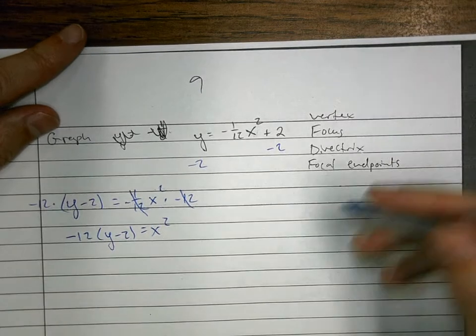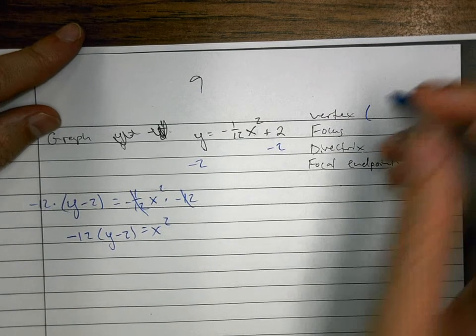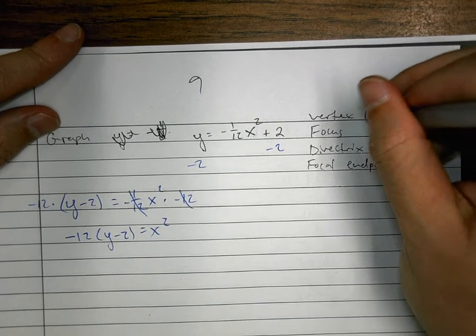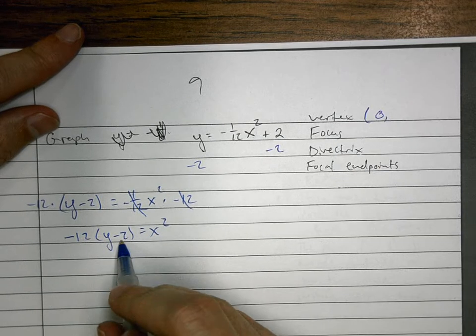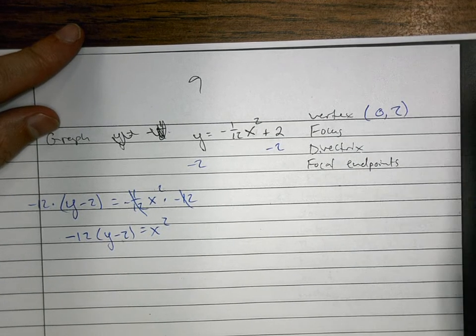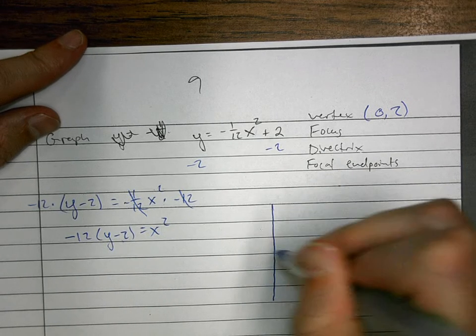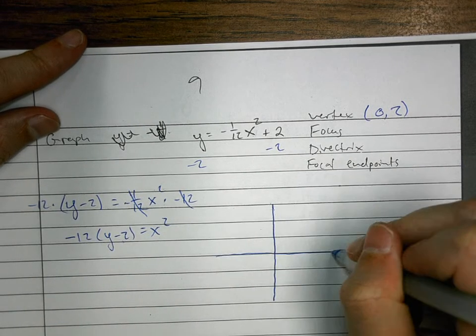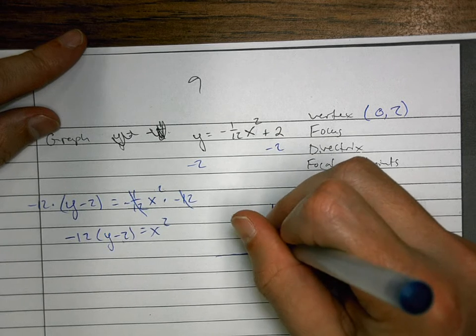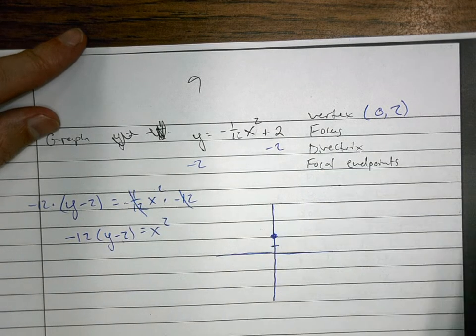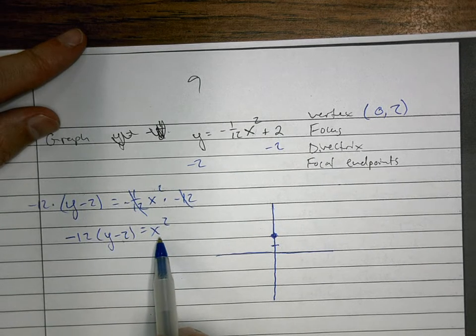So my vertex, there's no shift on x, so x is 0. -2 means that's a shift up 2 for the vertex. So up 2, there's our vertex. It's going to be an up and down parabola because it's x squared.